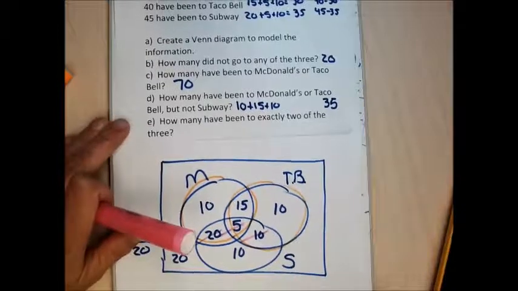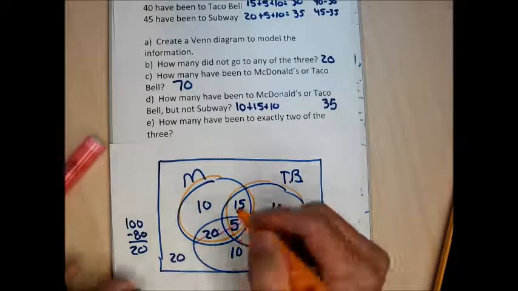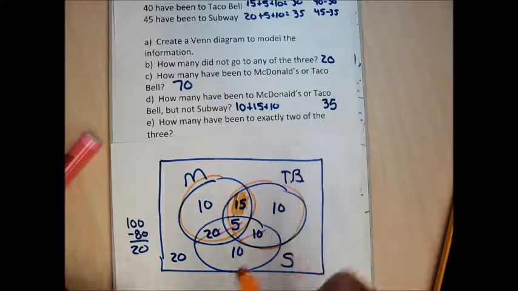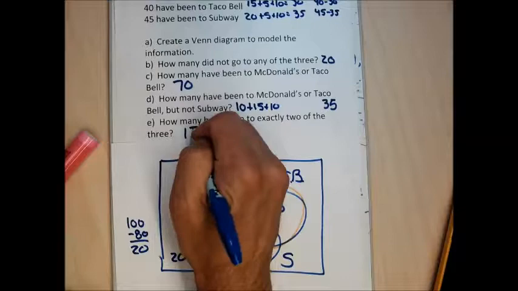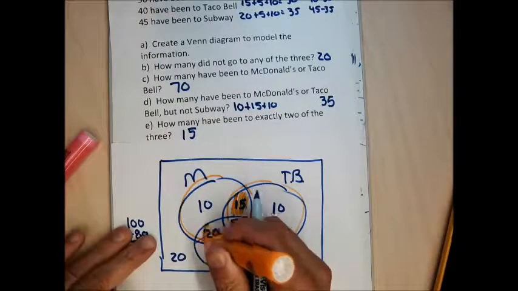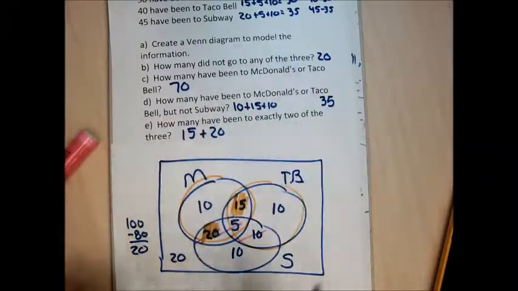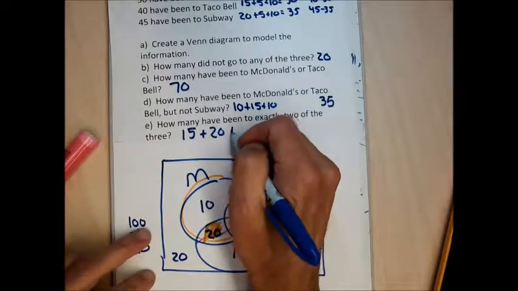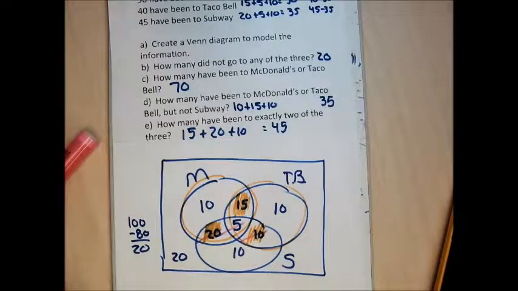And then the last one, part E, how many have been to exactly 2 of the 3, meaning 2 but not 3? And the ones that I'm counting here are going to be those 15 that have been to McDonald's and Taco Bell but not Subway. That's 2 but not 3 of them. I'm going to count up these 20 that have been to McDonald's and Subway but not Taco Bell. That's exactly 2 of the 3. And these 10 that have been to Subway and Taco Bell but not all 3 because they hadn't been to McDonald's. And when I add those up, I think you get 45. And I have the answers in front of me, so I know that those are right.